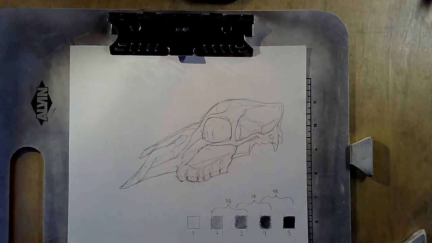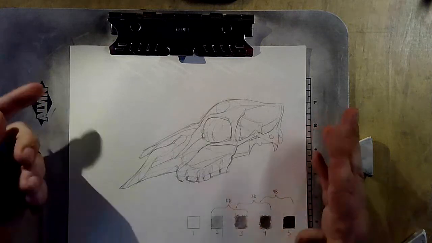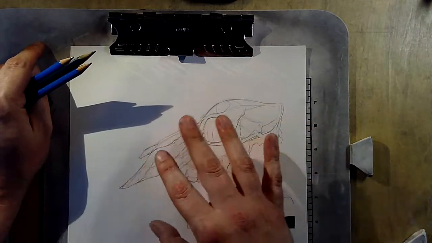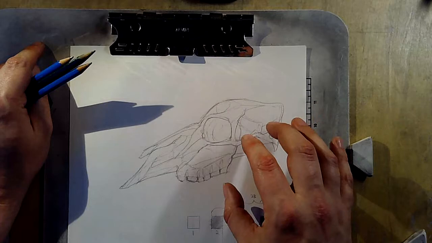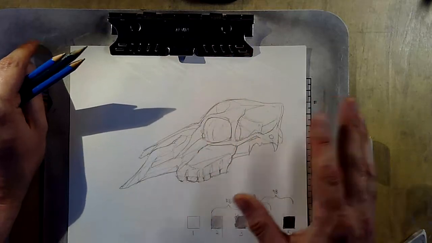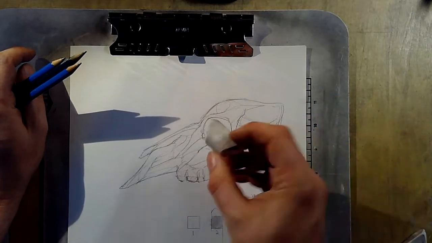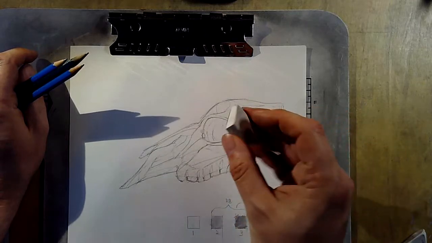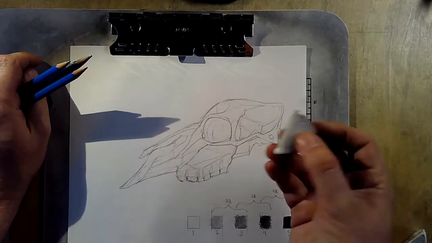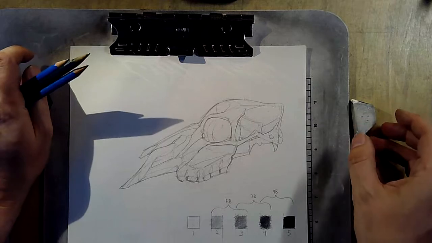I'm going to come in with my brush, and I'm going to do some light blending in there, not too heavy. Don't blend too much. And I'm going to come back in and redraw some of the light with my eraser. So we're actually going to draw with our erasers. Our erasers are mark making tools.